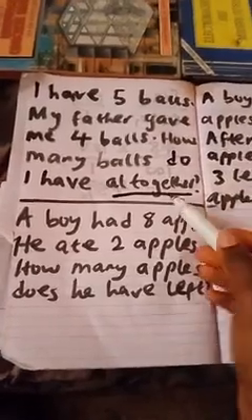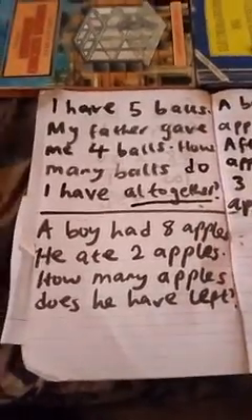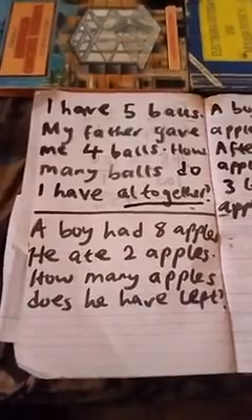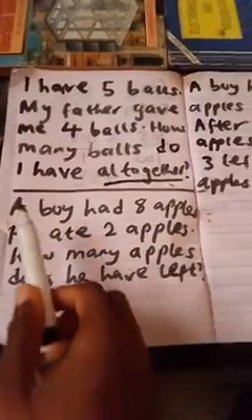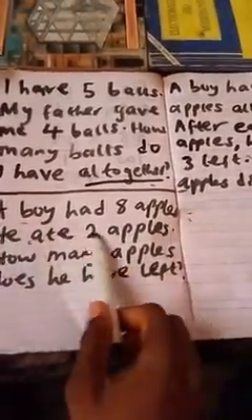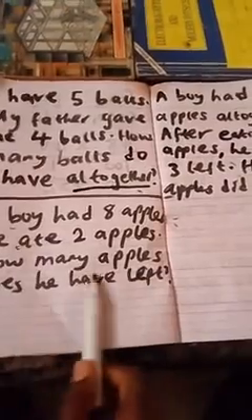You didn't see any addition now. You say, oh, this thing is difficult. I can't do this thing. What type of word problem is this? That's the problem with it. A subtraction word problem usually looks like this. A boy had 8 apples. He ate 2 apples. How many apples does he have left?